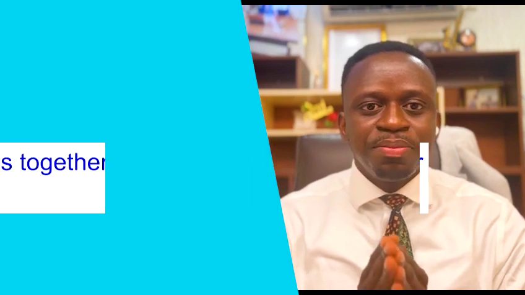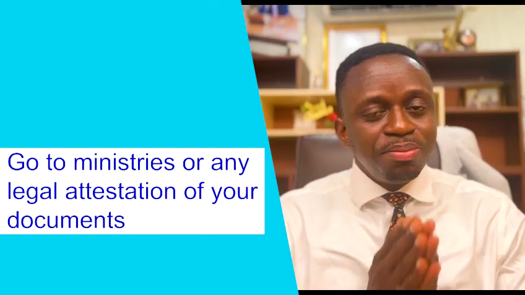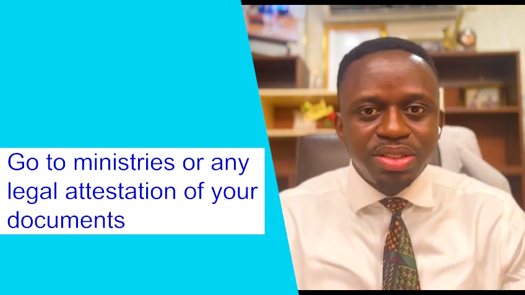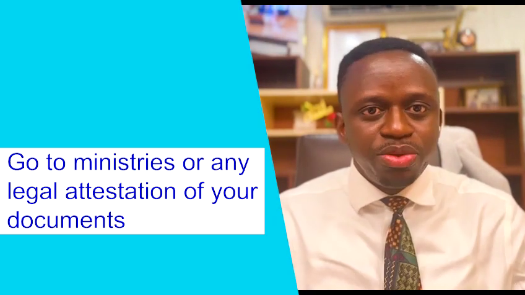Now, the next thing has to be any family picture. So if you have any family picture that you and your sponsor are part of, you can also add it. And the last one, which is very important, is to go to the Ministry of Foreign Affairs and just attest that these documents are real, they are original, and they are from you and your sponsor. And once it happens like that, IRCC believes that, okay, these documents are government approved documents, and as such the bank statement and whatever document that your sponsor is providing, they believe that indeed it is original and real.